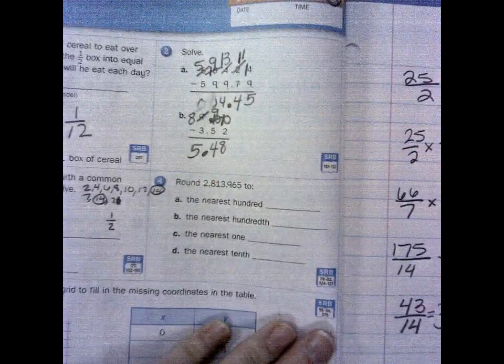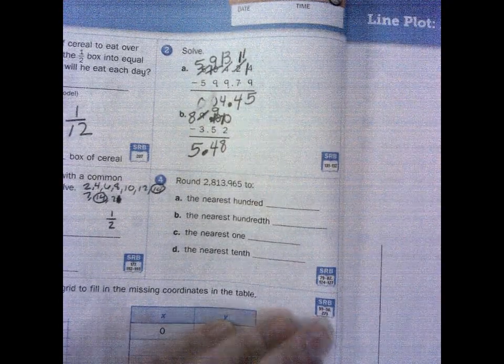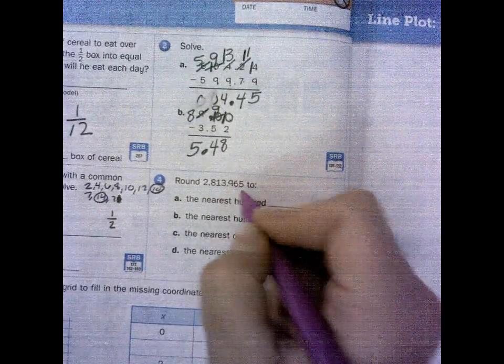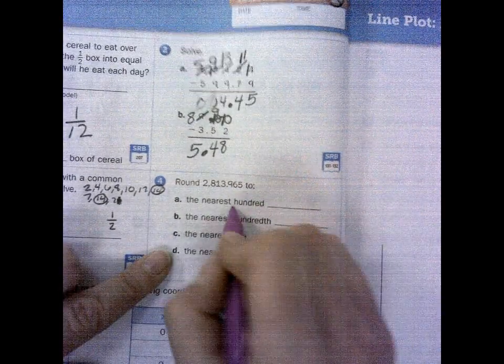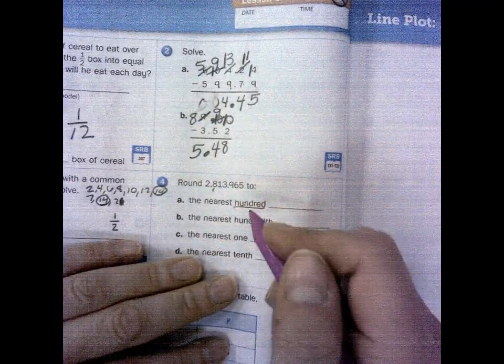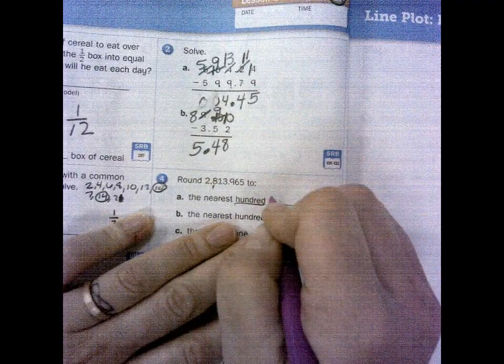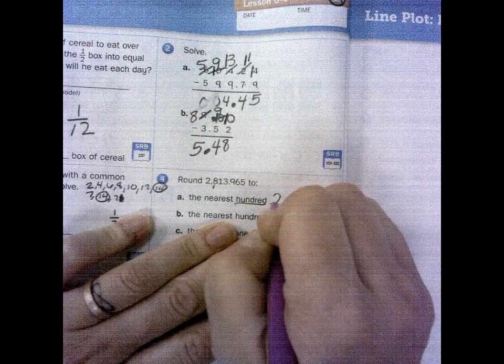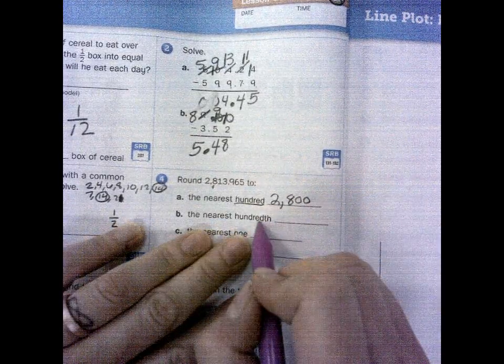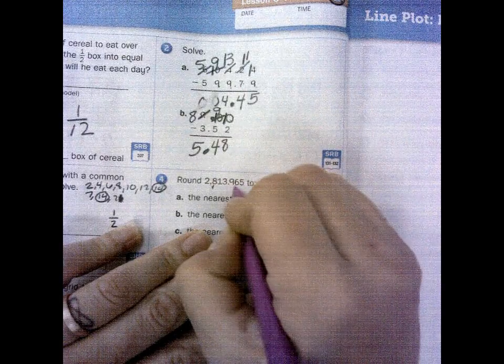Round 2,813 and 965 thousandths to the nearest hundred. Well, the 8 is in the hundreds place. A 1 is behind it, so the 1 makes it stay the same. So I have 2,800.